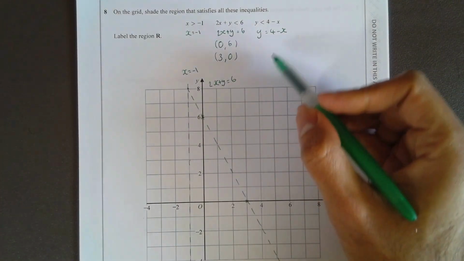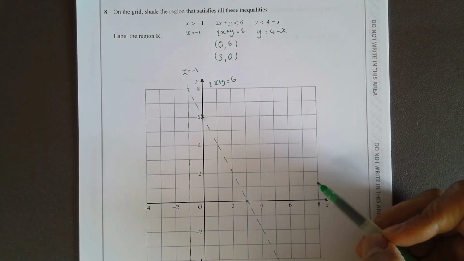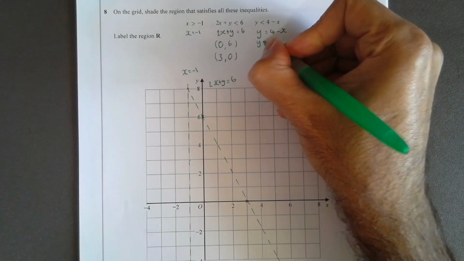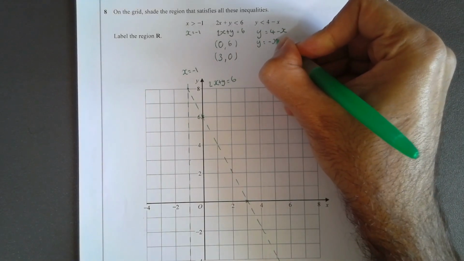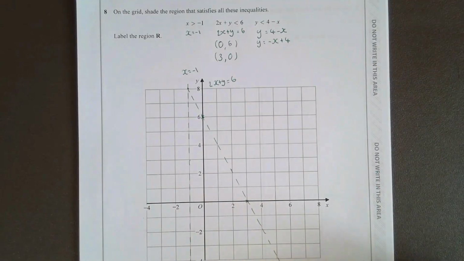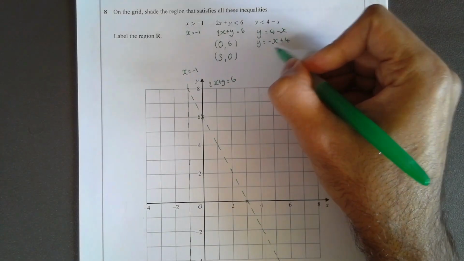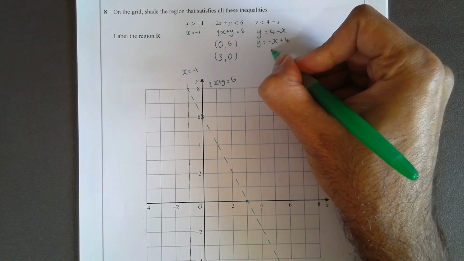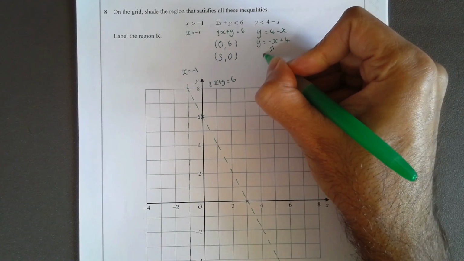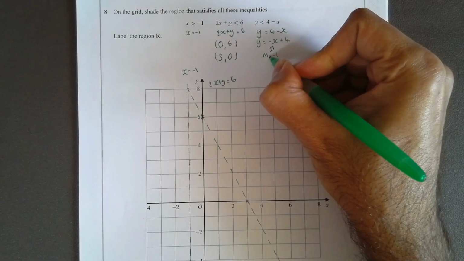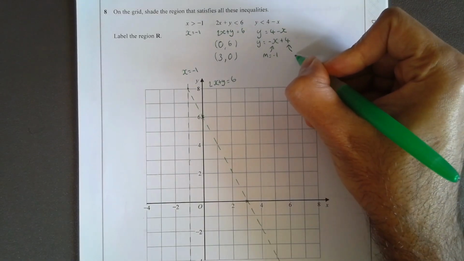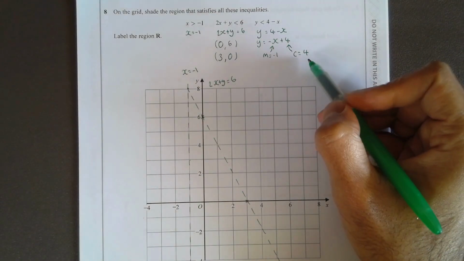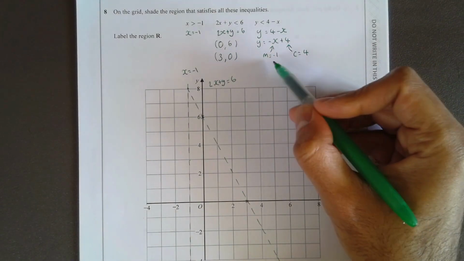Okay, finally, we've got this line here, y is equal to 4 take away x. So I'm just going to write this as y is equal to, and I'm going to swap these around, -x plus 4, just so it's a little bit easier to spot what's going on. So this time I've got this in the form y is equal to mx plus c. This tells me my gradient is equal to -1, and this here is telling me my y-intercept is equal to 4.